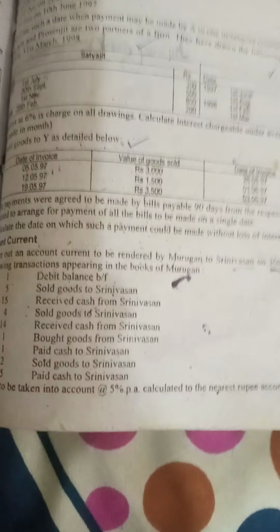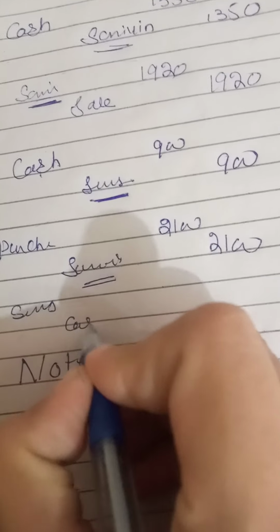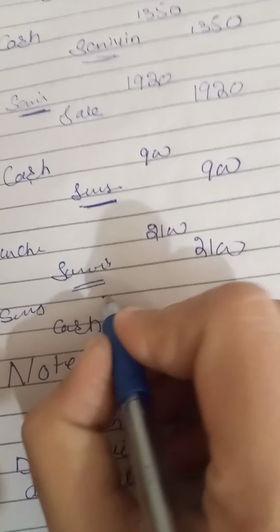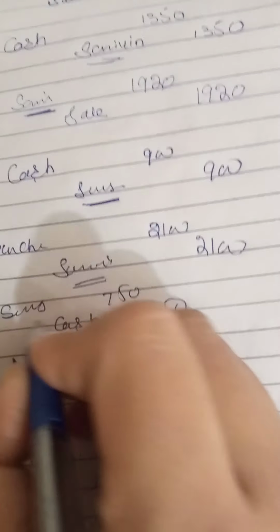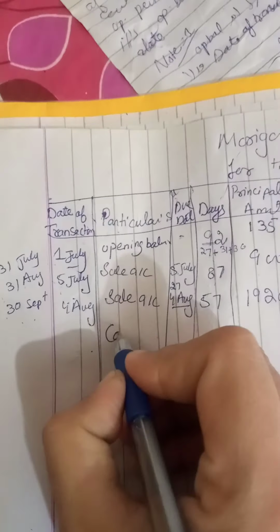Next transaction is paid cash to Sereminism. So Sereminism account debit, cash account credit, 750. It's getting debit due to cash, so I will record it on the debit side.